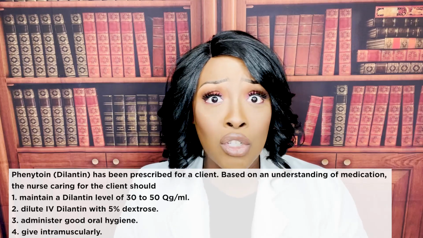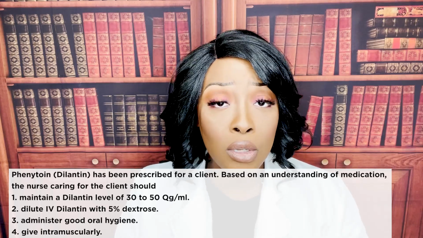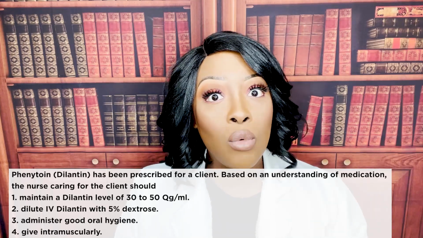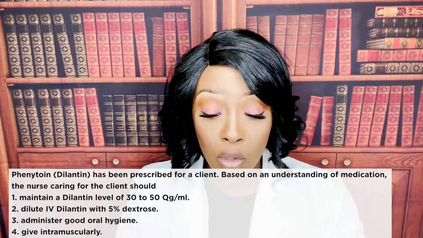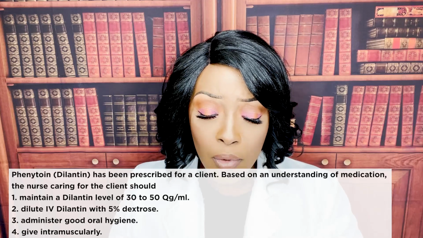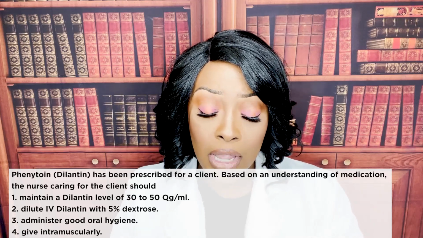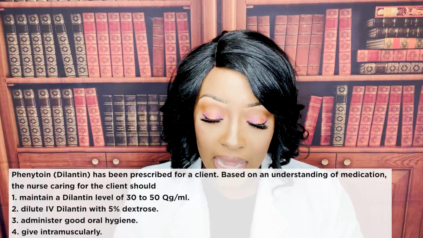2, dilute IV Dilantin with 5% dextrose. Well, we know that's wrong because I just told you in the last question that we only give it with normal saline. We don't want precipitates to form. That's why we don't give it with dextrose. So that's wrong. And number 4 is wrong. Give intramuscularly. We never give Dilantin IM. So that's incorrect.